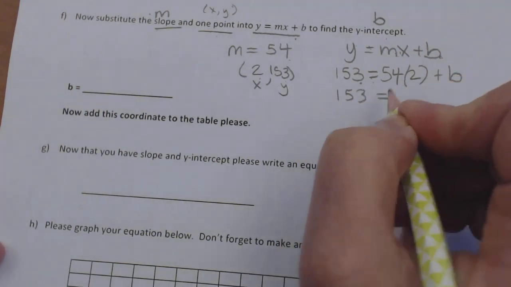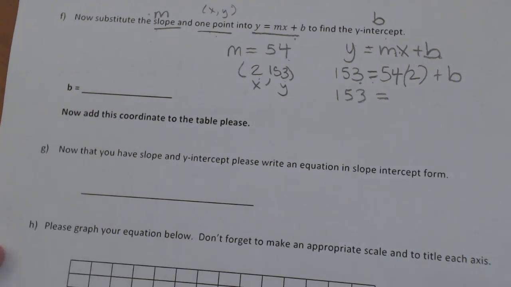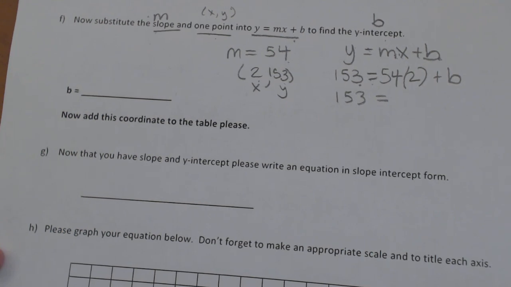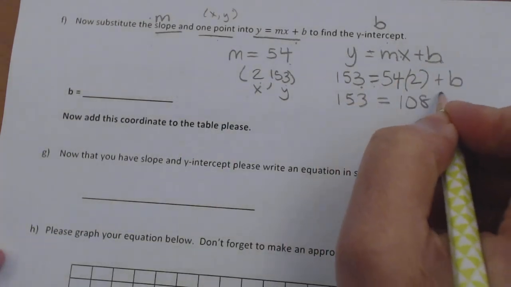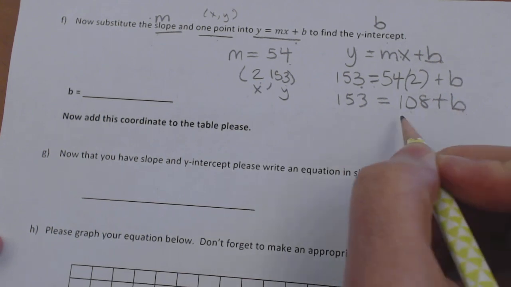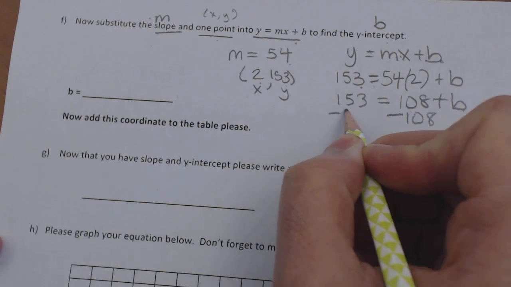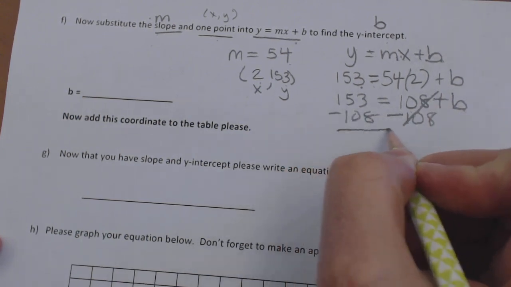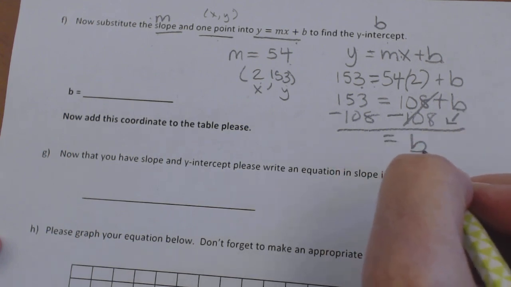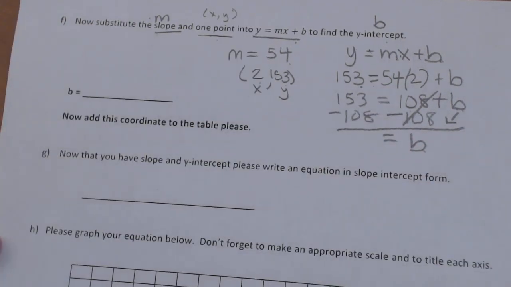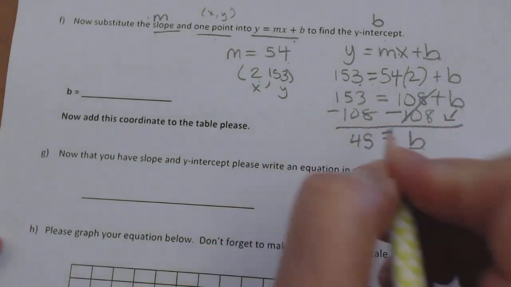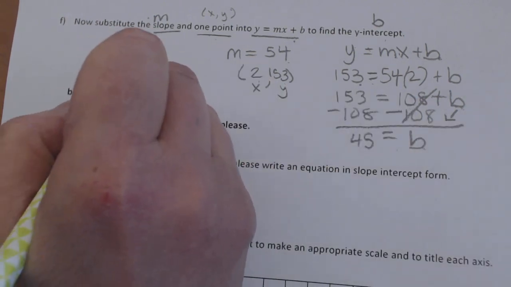So 153 equals, taking out my calculator, 54 times 2 is going to be 108. 108 plus b. Now, because this 108 is positive, in order to get b by itself, we subtract it from both sides in order to undo it from this side, so that when I bring my b down here and my equal sign, I can find what my b value is. So I'm going to subtract 153 minus 108, and I get 45. So my b, my y-intercept, is 45.